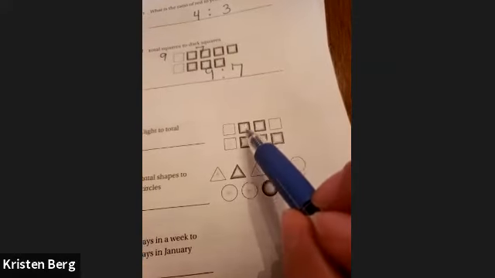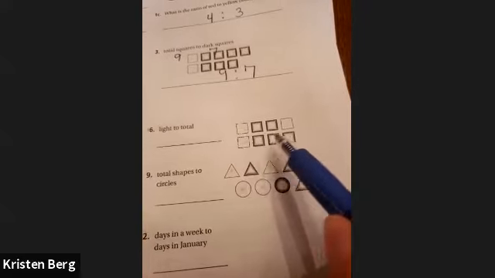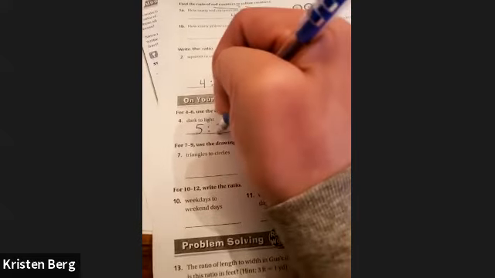This over here is saying you're going to use the drawing over here to answer the ratio. So it's saying dark to light. So we're just worrying about the dark versus the light. So dark first. So 1, 2, 3, 4, 5. So that would be 5 were dark, colon, to light, 1, 2, 3. So that would be 5:3.